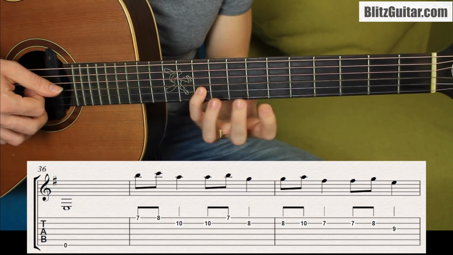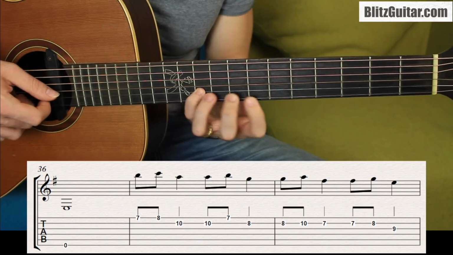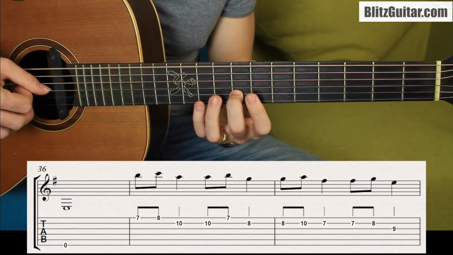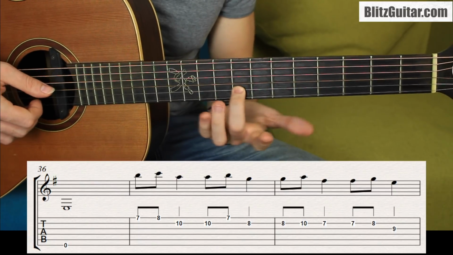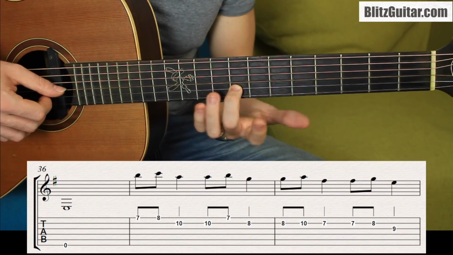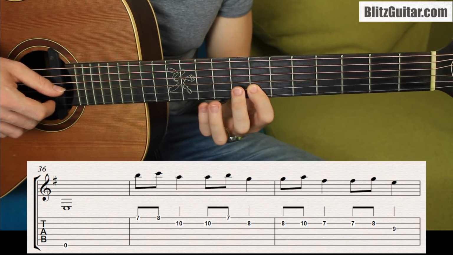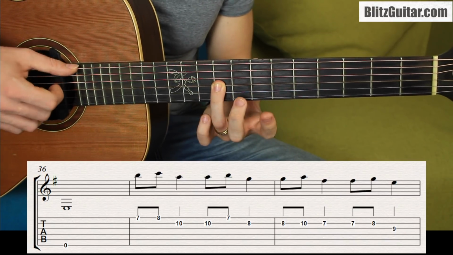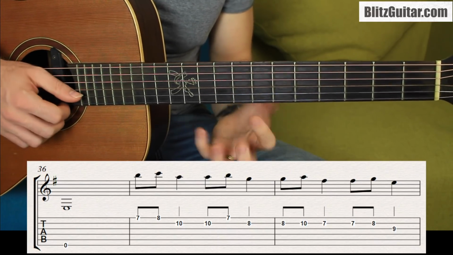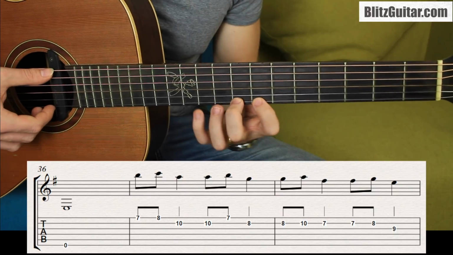Okay, and I want to kind of replicate the same idea. So I have same pattern. So I'm not really considering exactly which note I'm playing, but I'm just considering the pattern here.